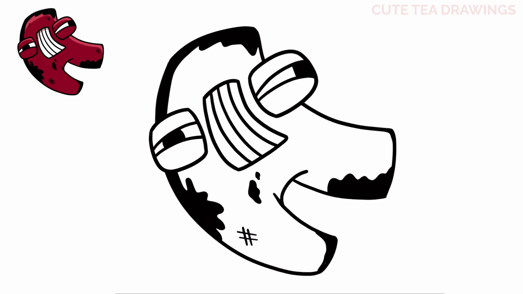Next, on the top right, inside the leg, let's draw 2 lines. Then 2 above the right eye. And then 1 on the top left of the head. And that's it for Gooey A. Now let's quickly color him in.